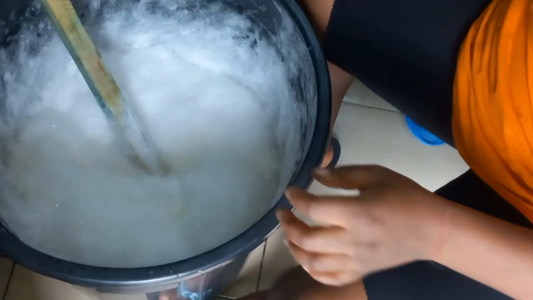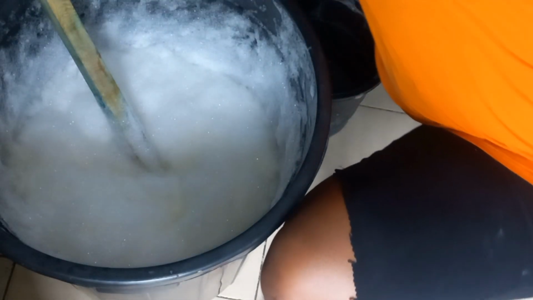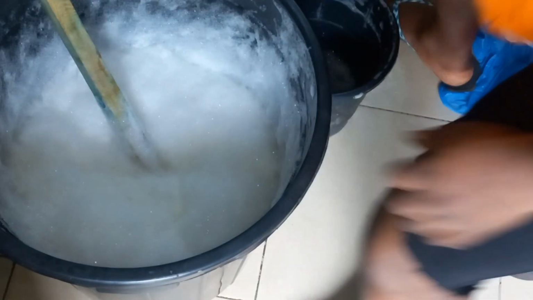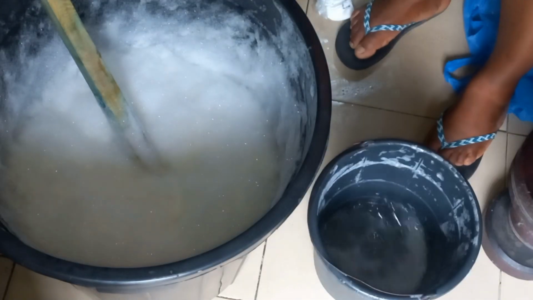I'll still come back to mixing this, but first I want to mix our sodium sulfate. We're going to mix our sodium sulfate in some water. Let me put this in.